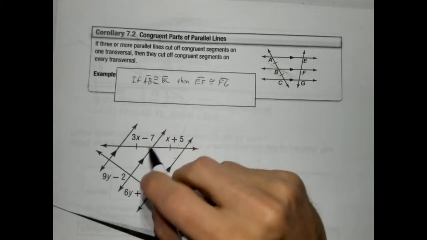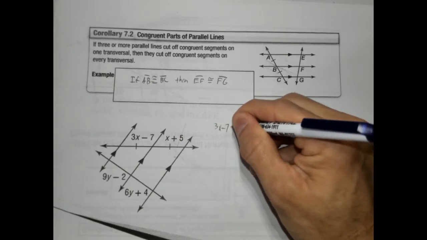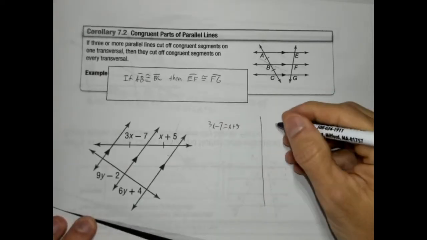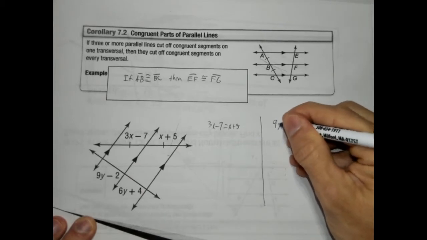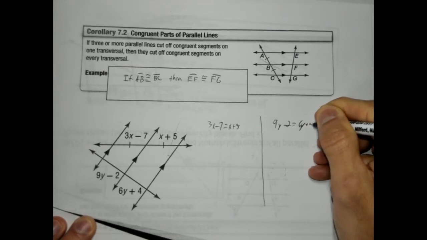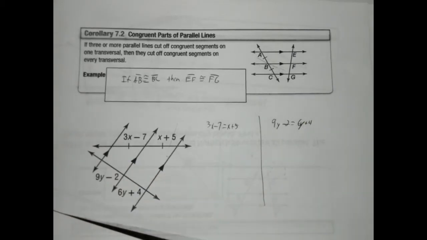Well, we can set these equal to each other and solve for x and y. So we can say 3x minus 7 equals x plus 5. And we can also say 9y minus 2 equals 6y plus 4. We know these are congruent because we're told with the markings here.